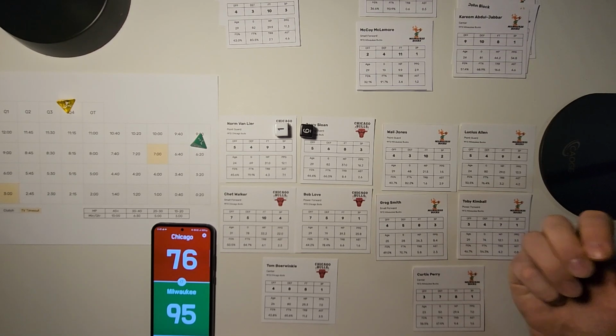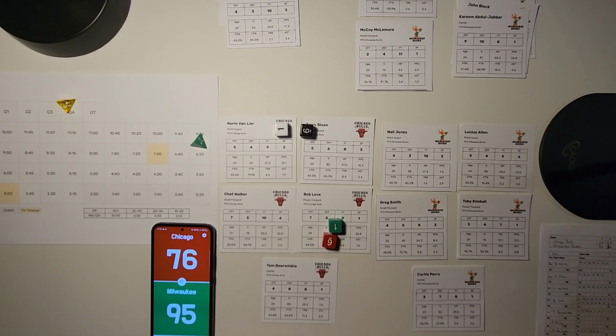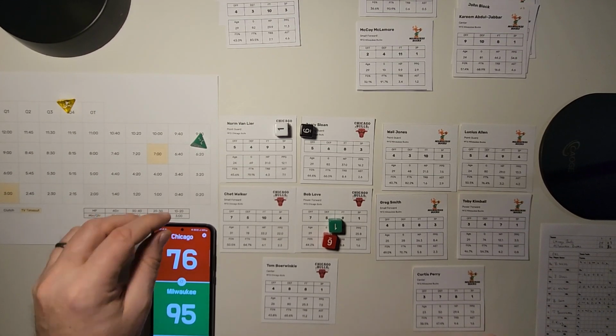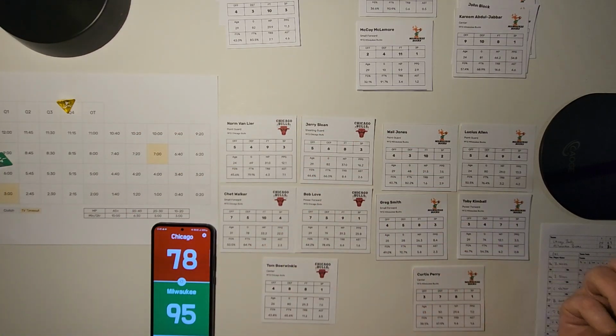It's a contested shot. 1 to 3, it'll be a miss, and it's not, as Norm Van Leer takes it to the rack for 2. Cuts the lead now to 17.